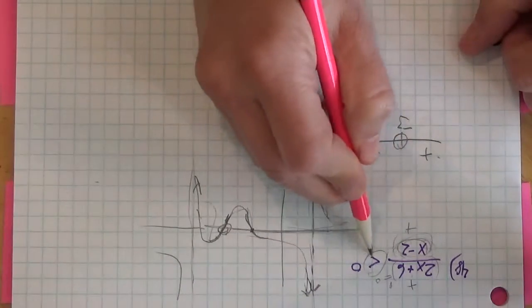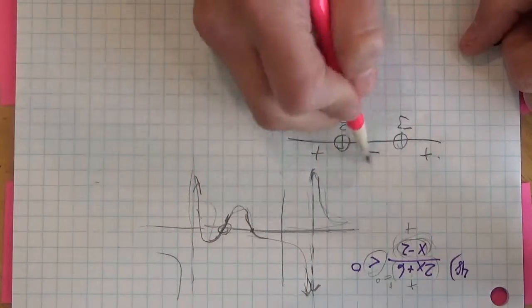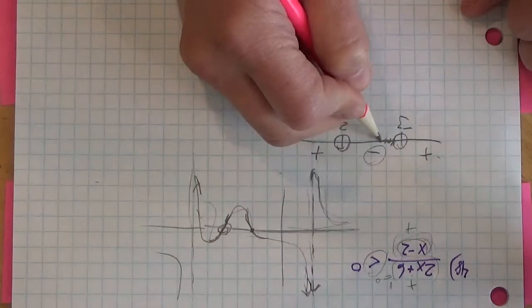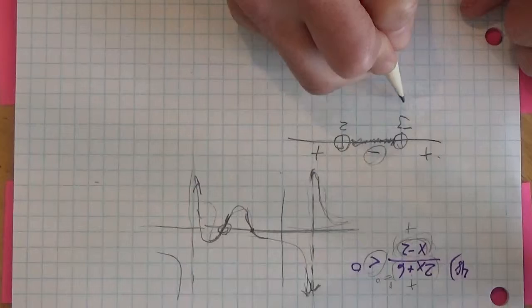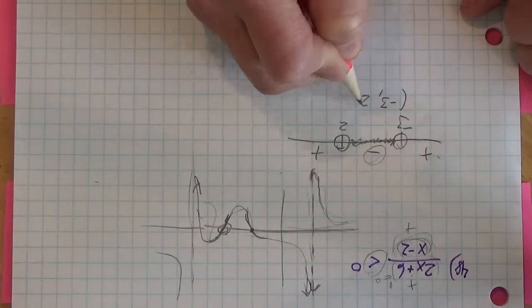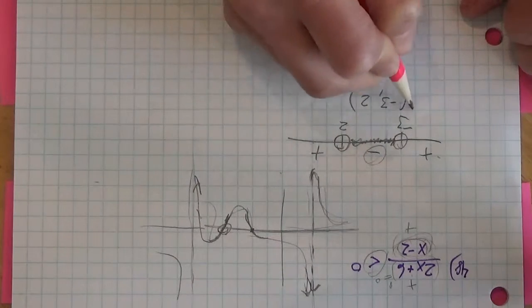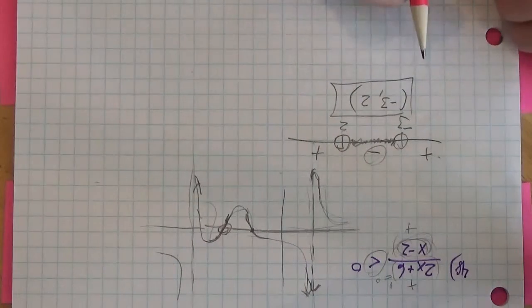What do I want? I want stuff that's less than 0, so I want the negative stuff. All this stuff there. So I'm going from negative 3 to 2, not including the negative 3 and 2. All those x values will work. Check.